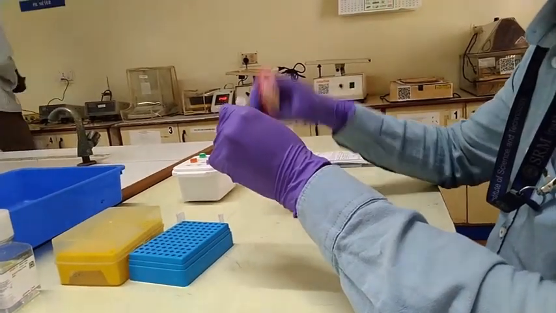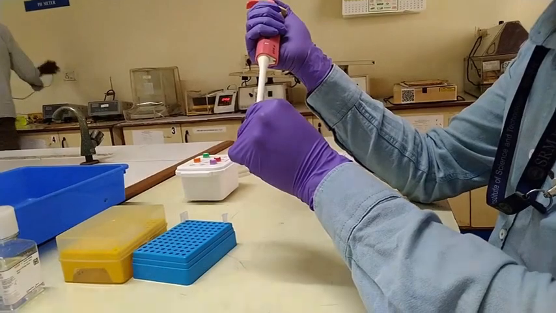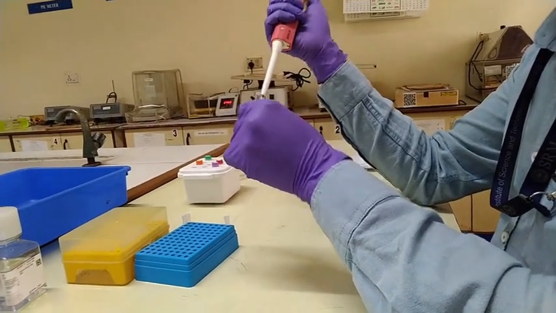So I'm just adding water to make up the volume to 15 microliter.